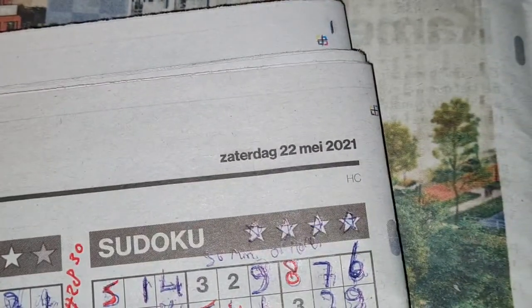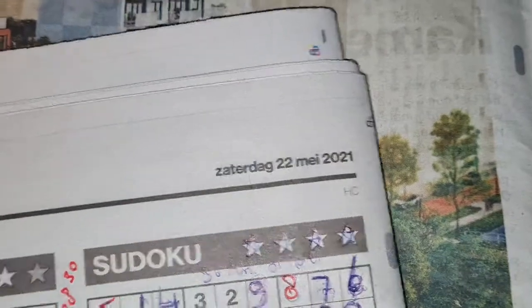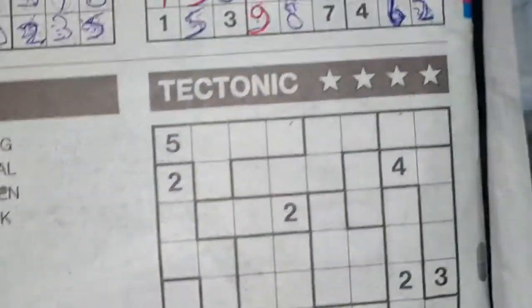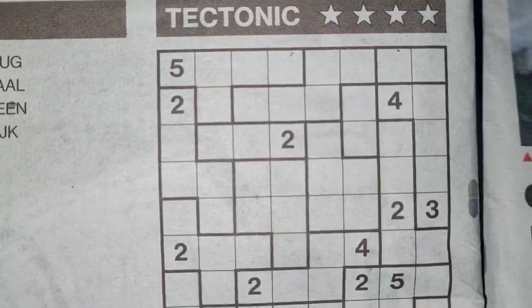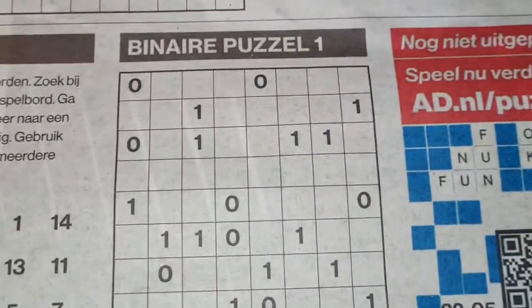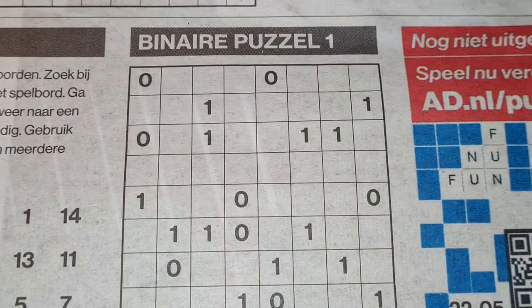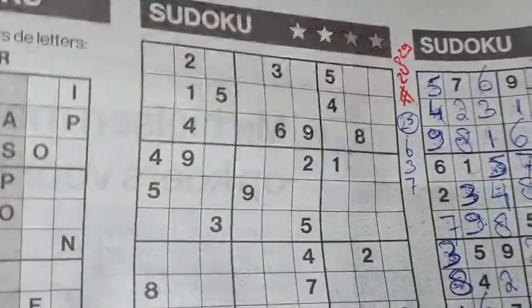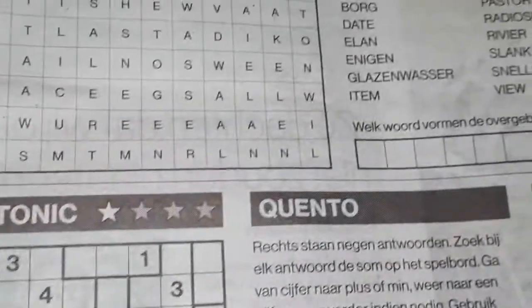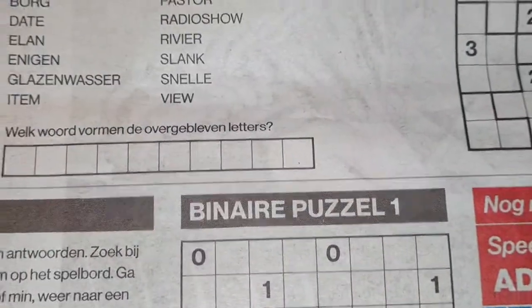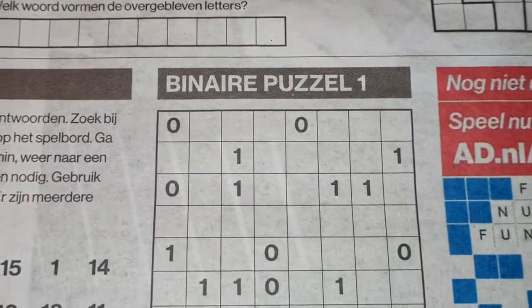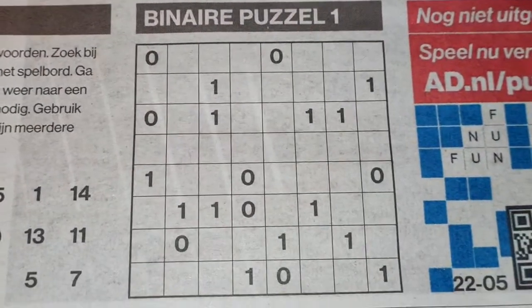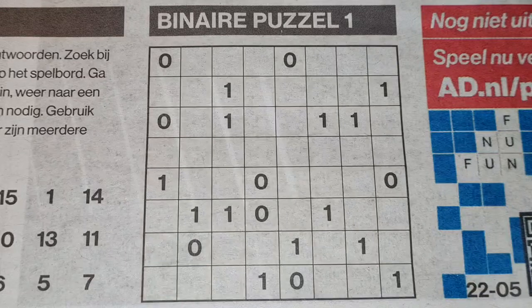Yes, it's Saturday, May the 22nd, 2021. In this edition, we have two puzzles left: tectonic and a binary. And tomorrow on Sunday, I will do the other three puzzles: letter Sudoku, 2-star Sudoku, and a tectonic with 1 star. Tomorrow it's with Sunday. This weekend is Pentecost weekend, so on Monday we don't receive any newspaper, and I will continue with the edition of last Friday.